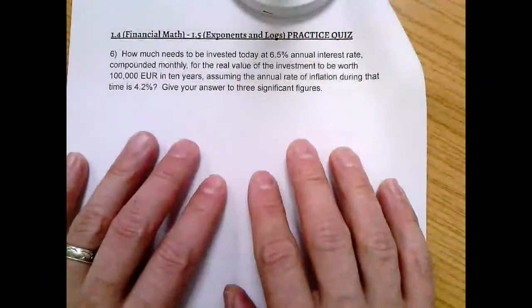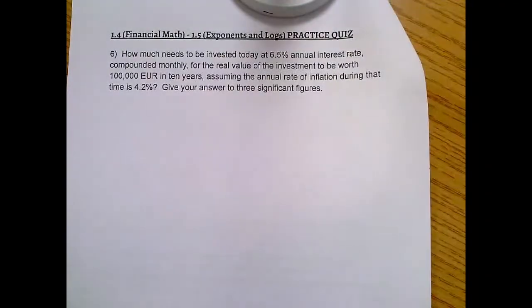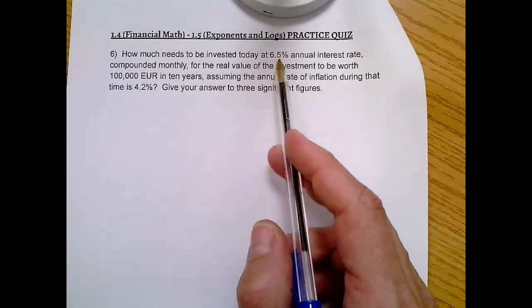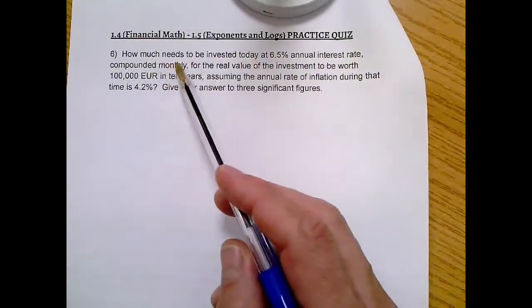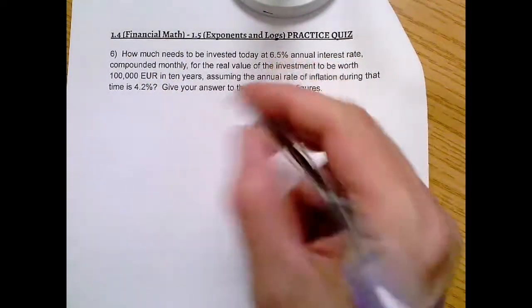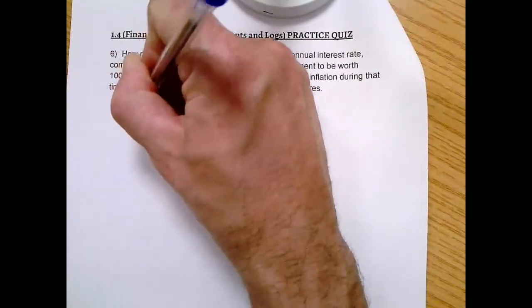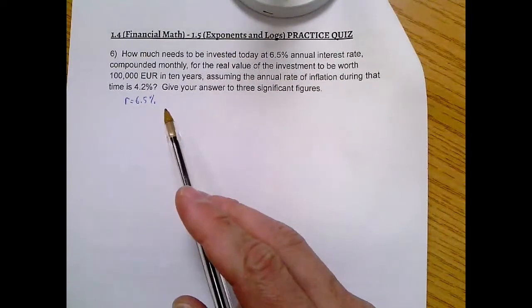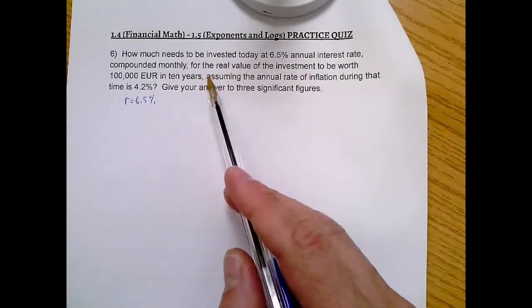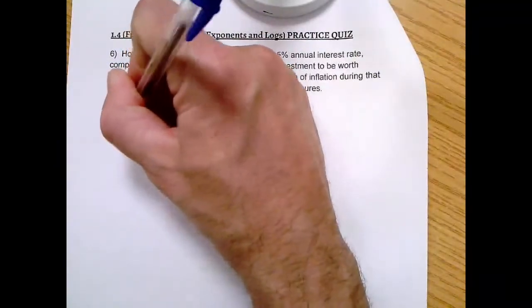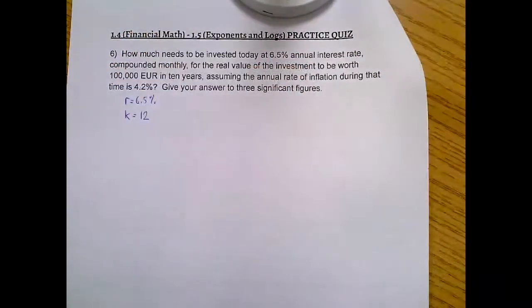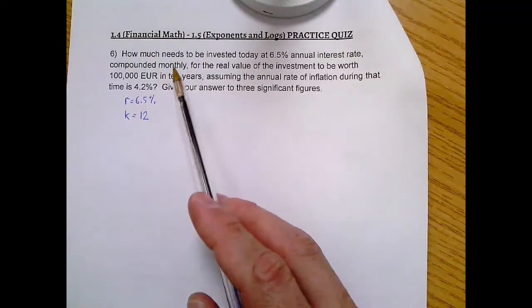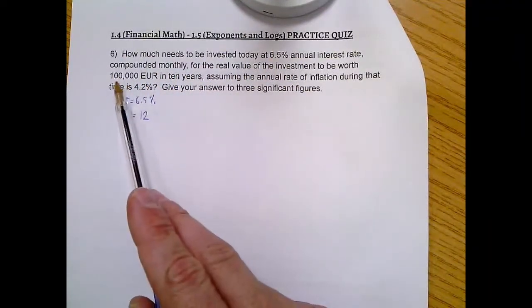All right, last question on the financial math practice quiz. It says, how much needs to be invested today at 6.5% annual interest rate, compounded monthly? Well, let's just write this information out. So we know R is 6.5%. Goody, goody. And we know compounded monthly, so then we know K is 12. Great. And then it says for the real value, that's a big clue here. They want the real value to be 100,000.